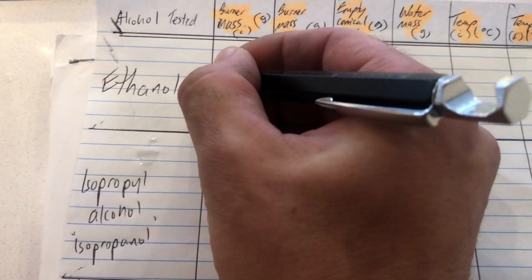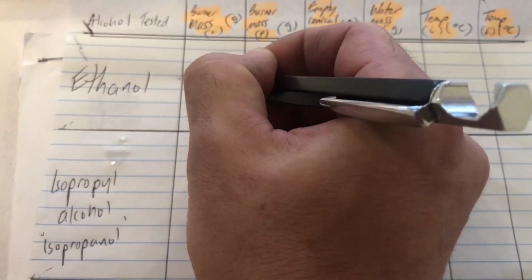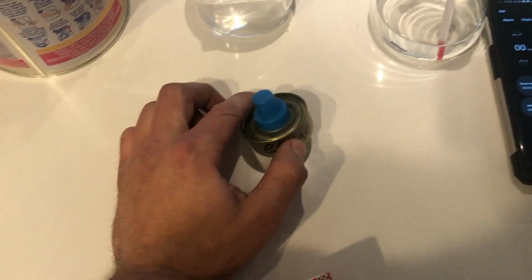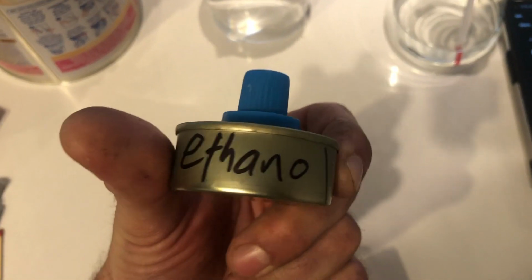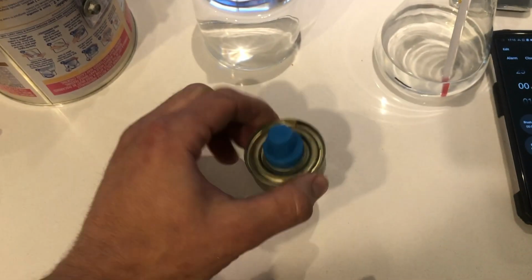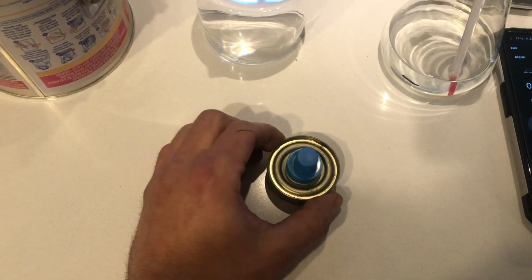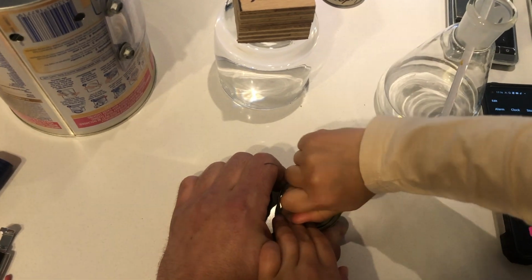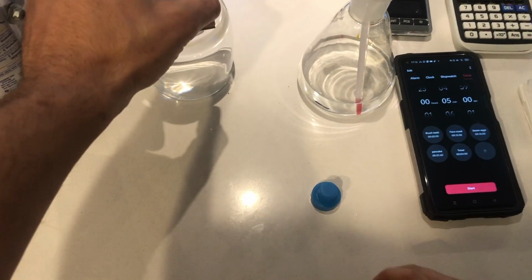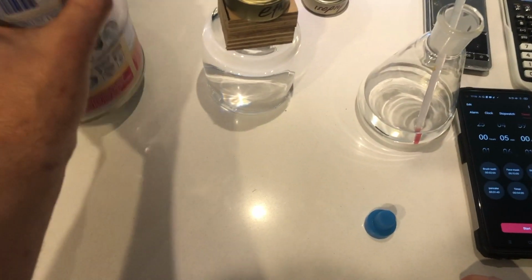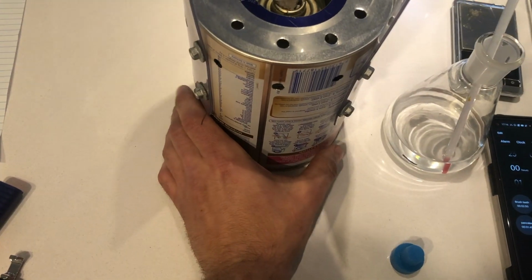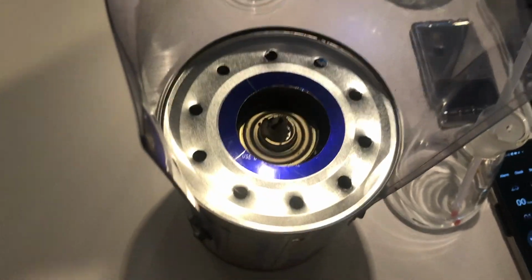So 22.45. That is our initial mass for the burner. Let's get started with this experiment. This time we're testing ethanol. This is test 1. Let's take the lid off. It just lifts off. Put our heat shield / tripod on top. Center it. And light it.